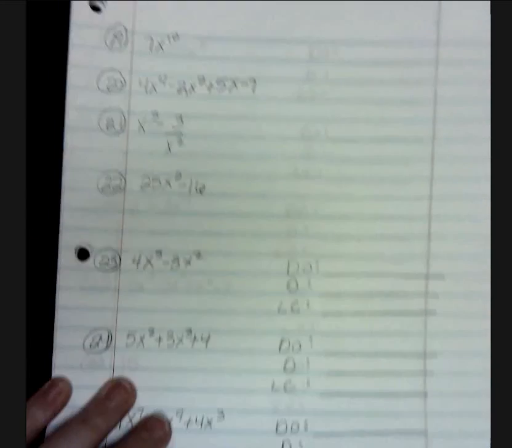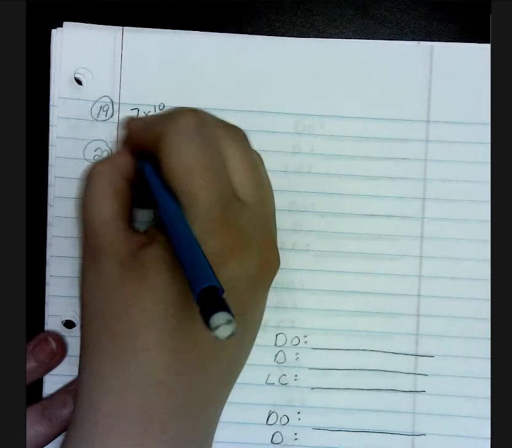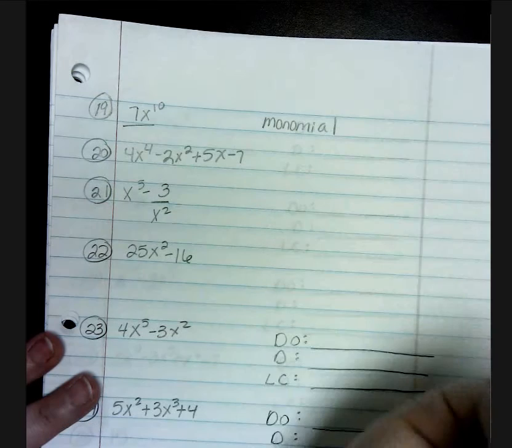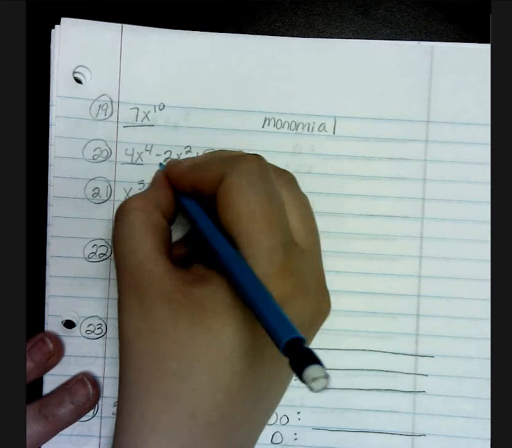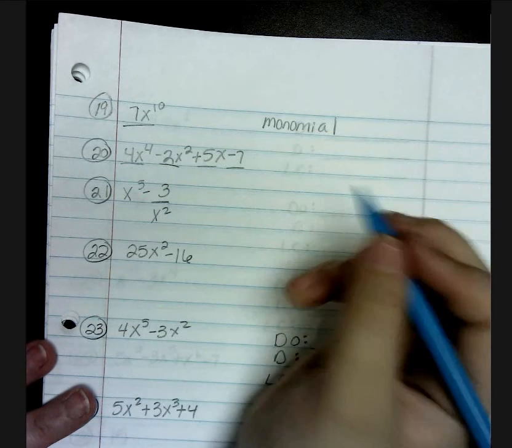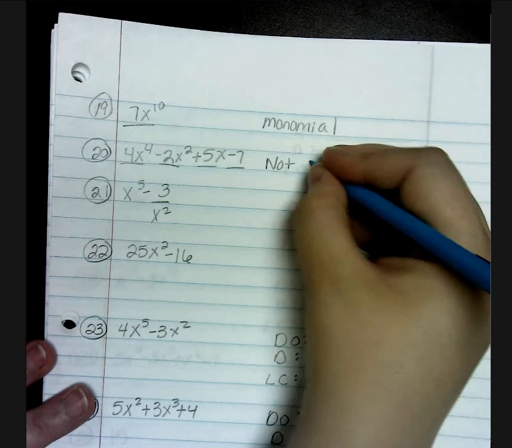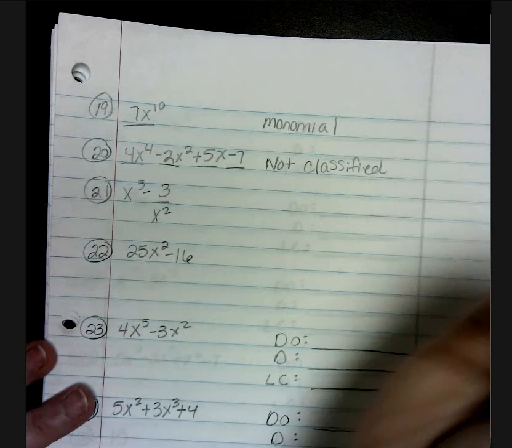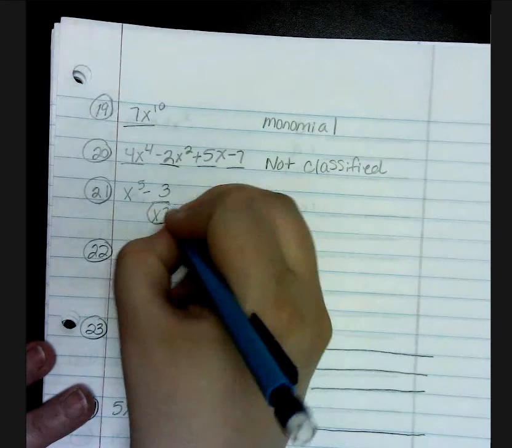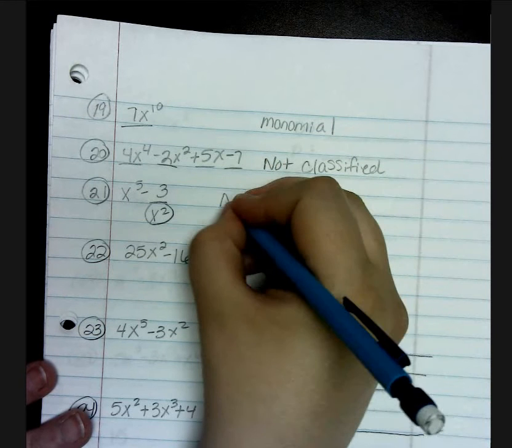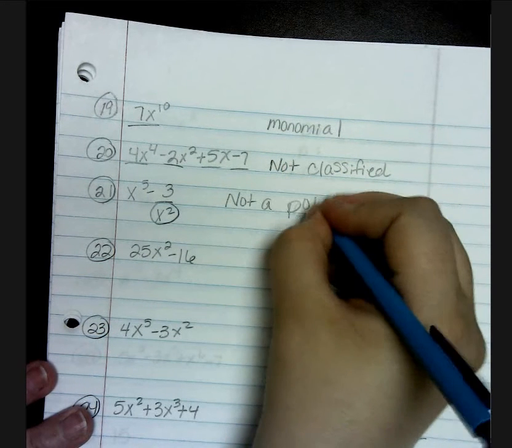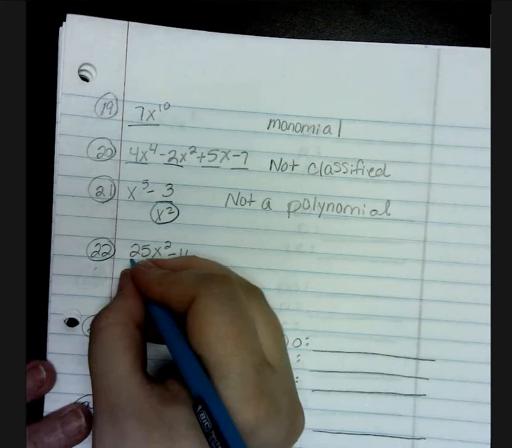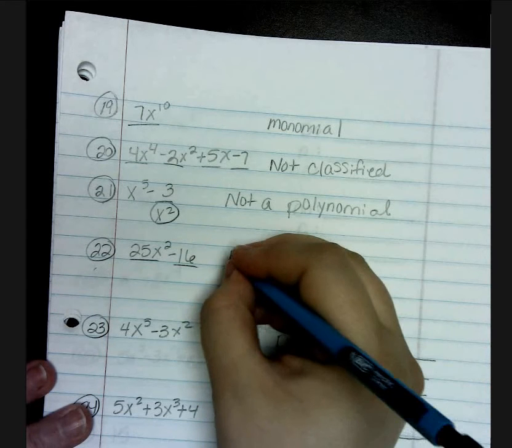Number 19, I've got one term here, so it is a monomial. For number 20, I have 1, 2, 3, 4 terms. They don't tell us what 4 terms is, so we would write not classified. And on number 21, again, they gave us a variable in the denominator, so we would say not a polynomial. And then on number 22, we have 1, 2 terms, so it is a binomial.